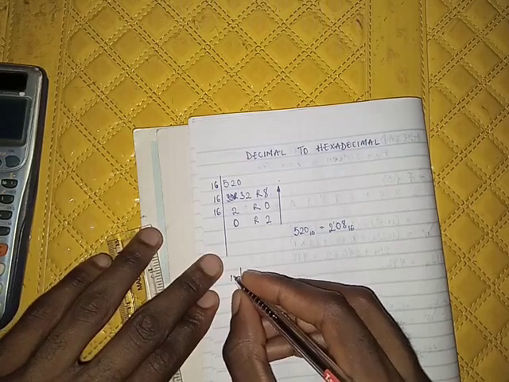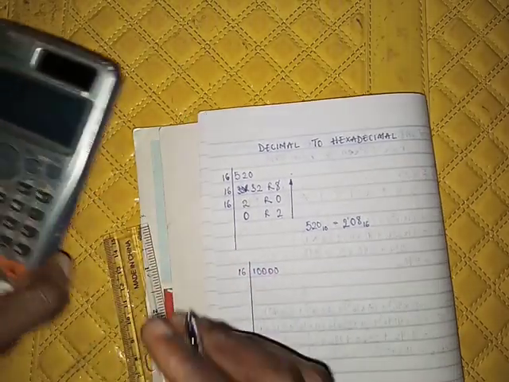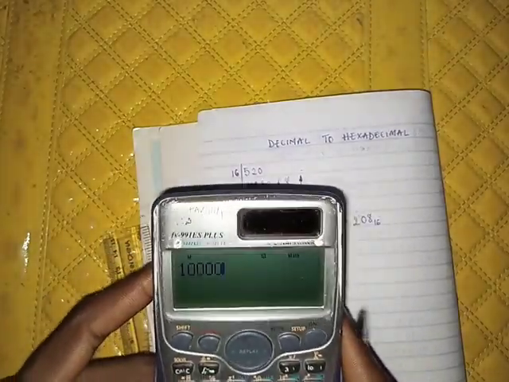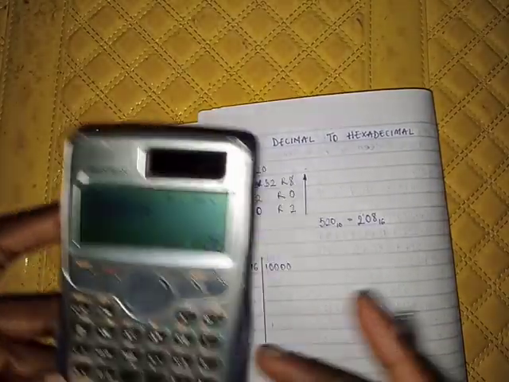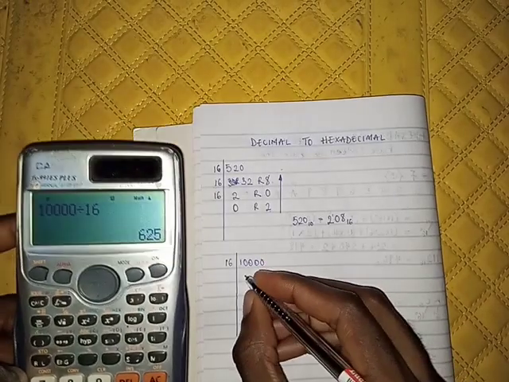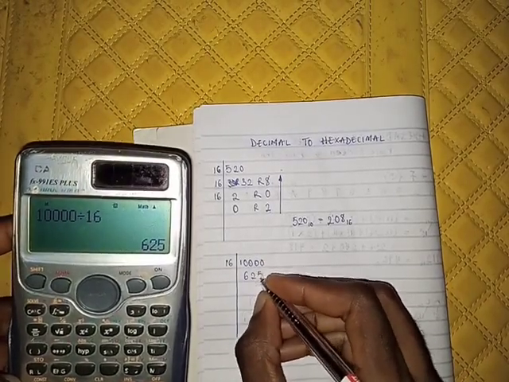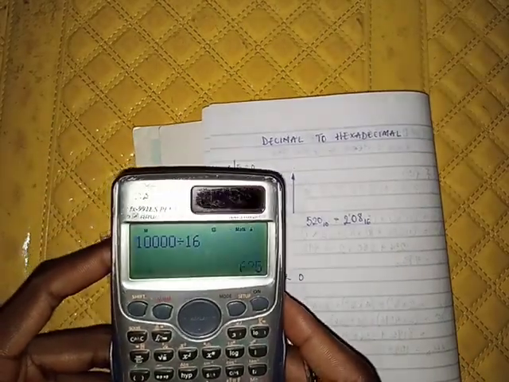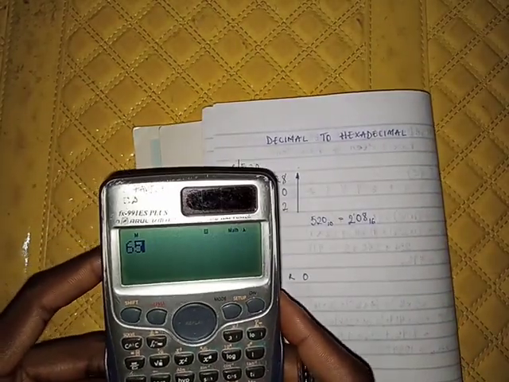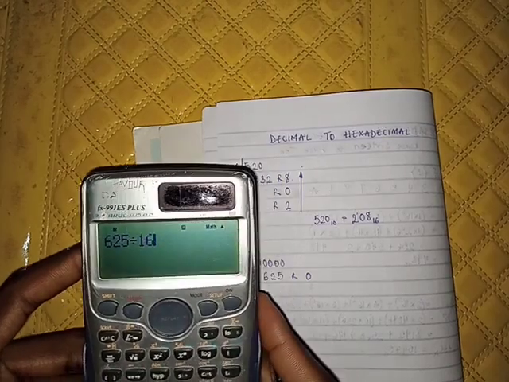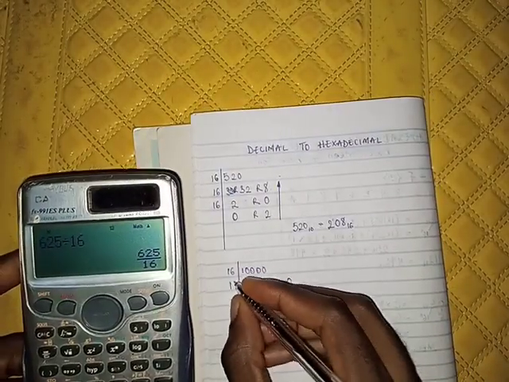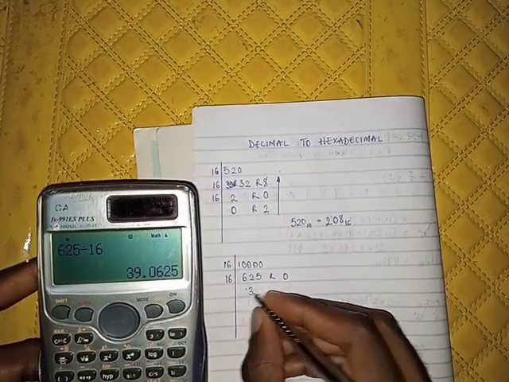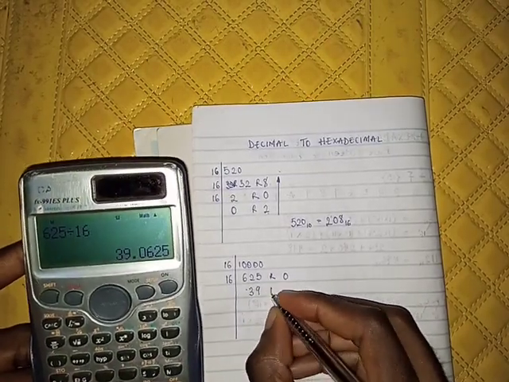So we start dividing by 16. Okay, 10,000 divided by 16, we have 625 remainder 0. 625 divided by 16, so we'll be having 39 remainder.